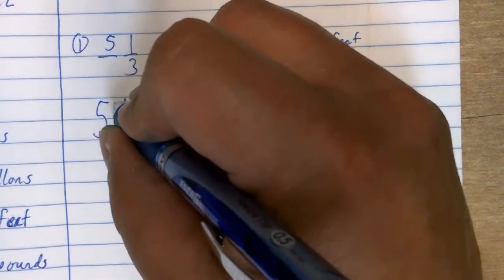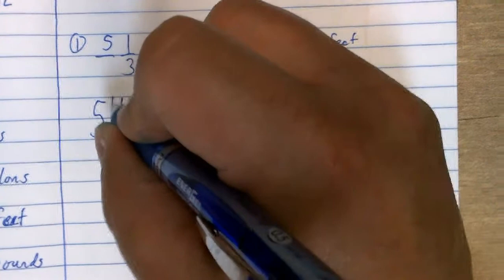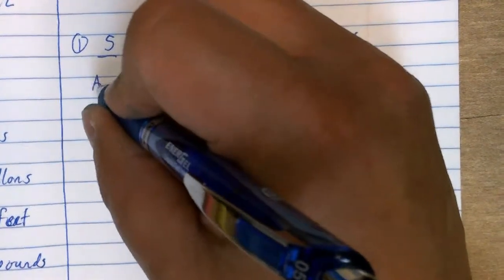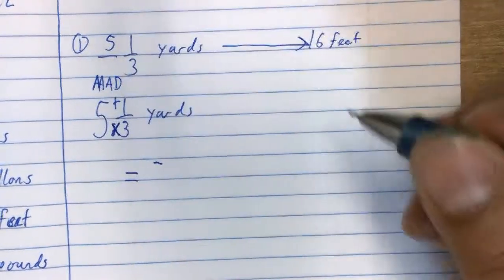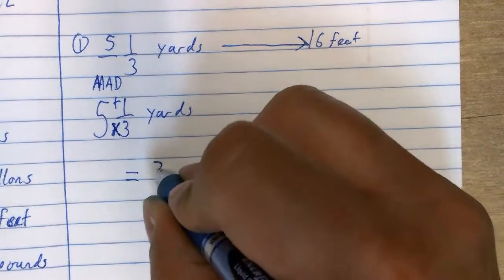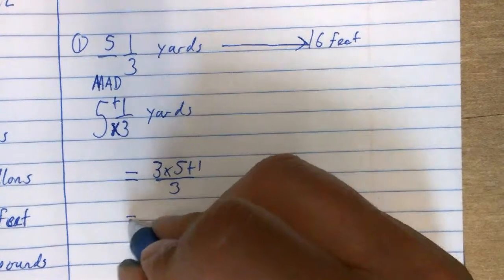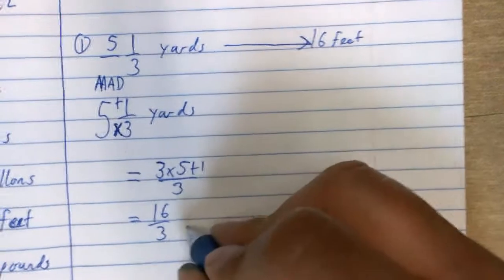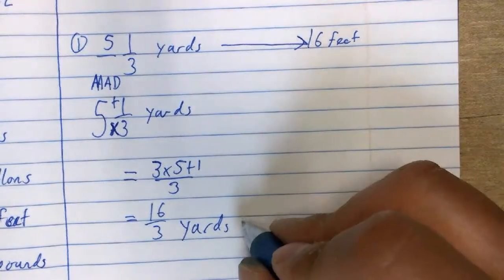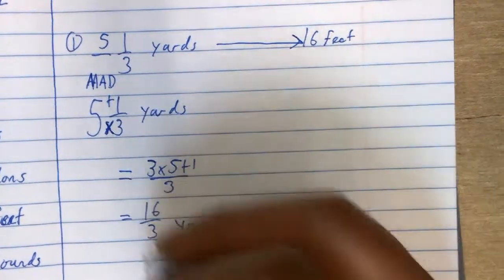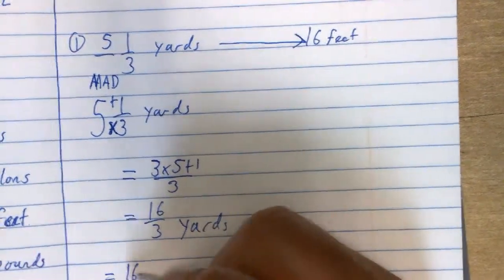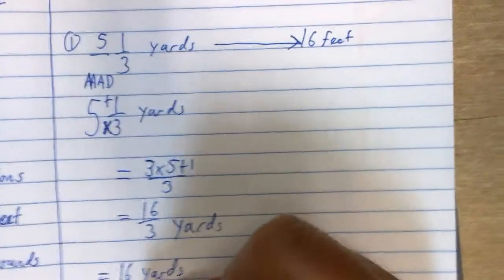So in the last lesson, we talked about getting mad, right? Remember this? Multiply, add, and divide. So you have 3 times 5 plus 1 over 3. So you have 16 over 3. Okay, 16 over 3 yards. So far, so good, right? So I'm going to rewrite this even more. 16 yards over 3.